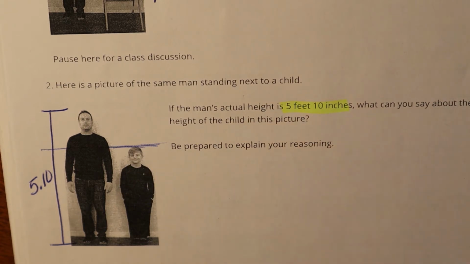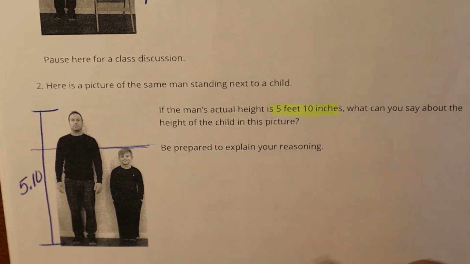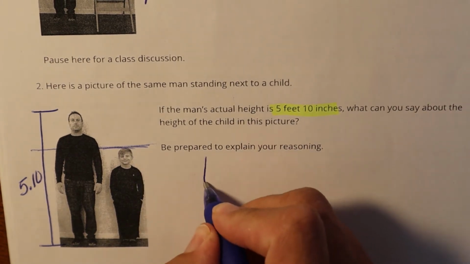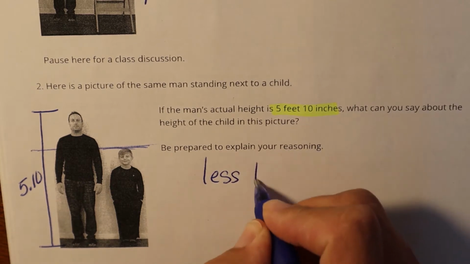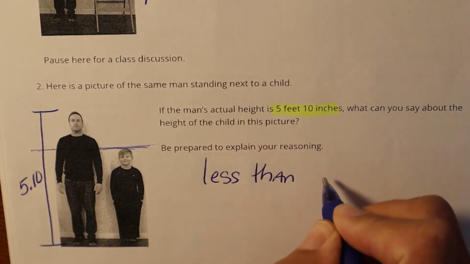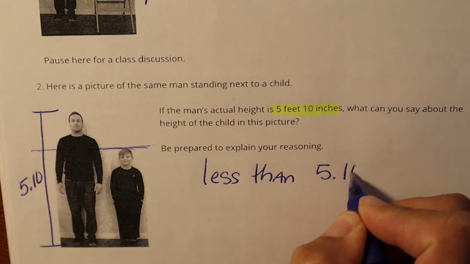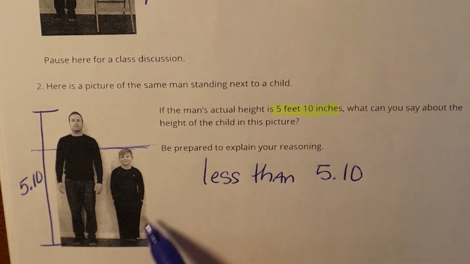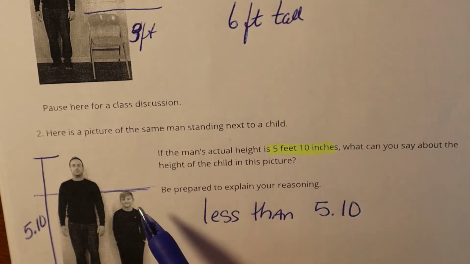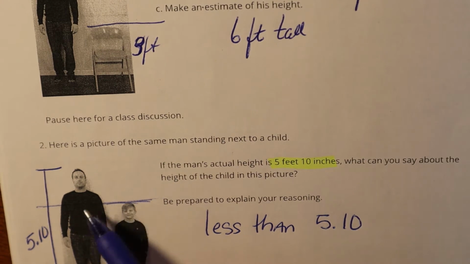But we can simply say, using today's lesson, that the boy has to be less than 5 foot 10 inches. And obviously he's taller than our chair up here because of where he strikes the man, kind of at chest height.